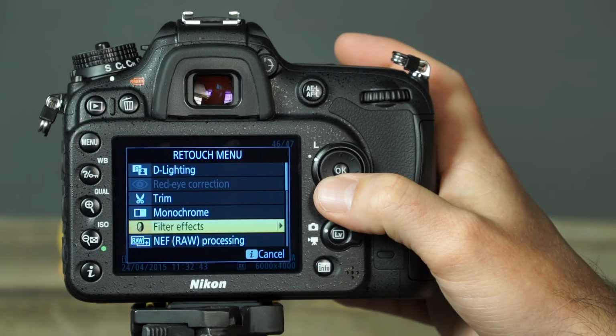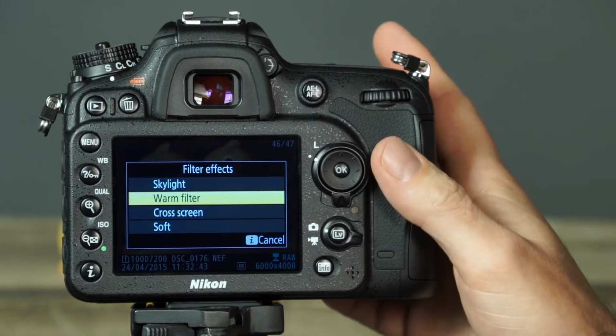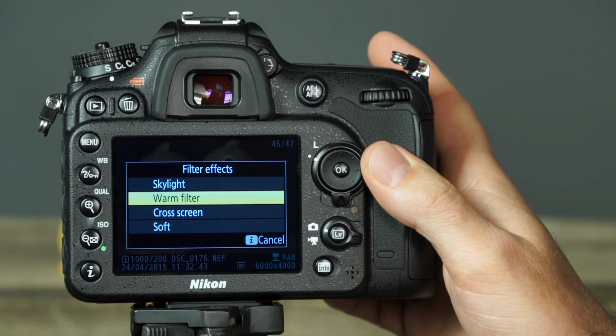In the Filter Effects section of the Retouch menu, you can choose to apply one of 7 different filters to your image. The Skylight filter will reduce the blue in the image. The Warm filter will give the photo a warm red cast.